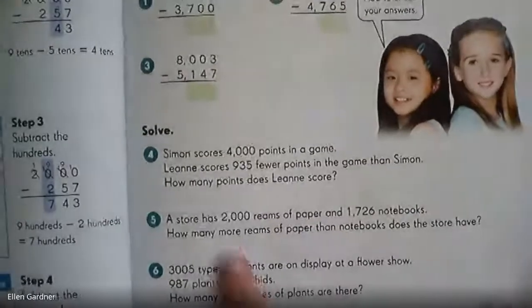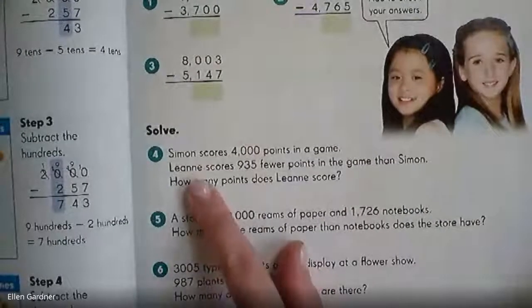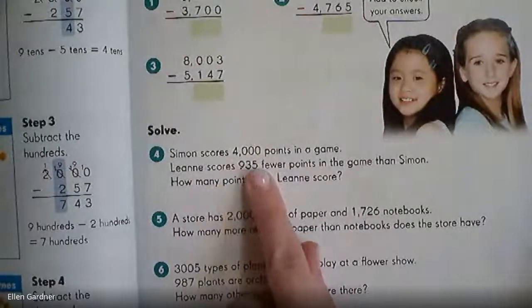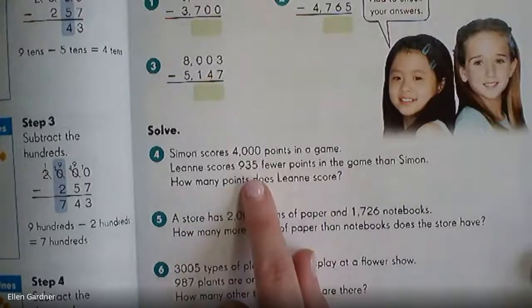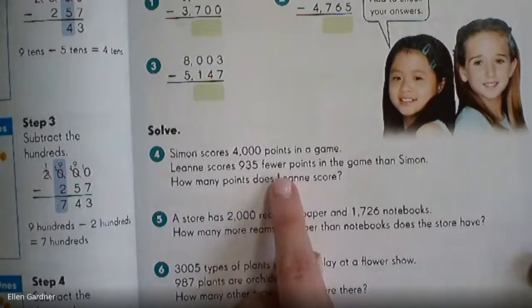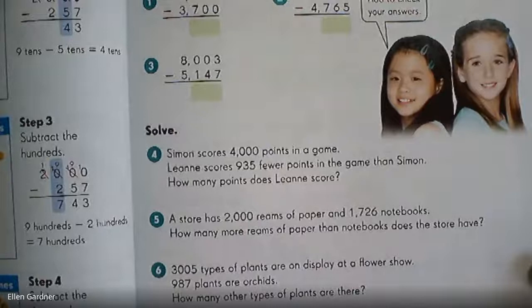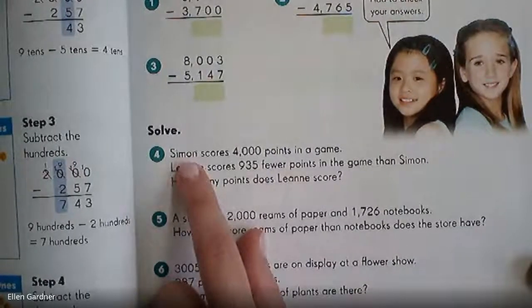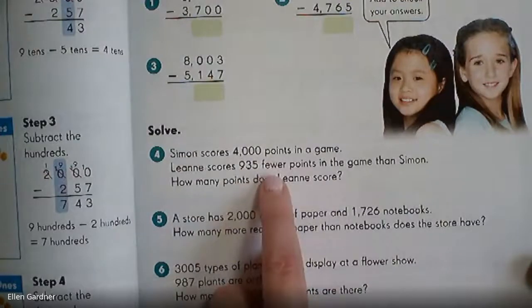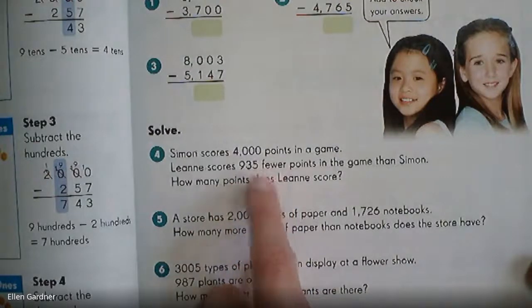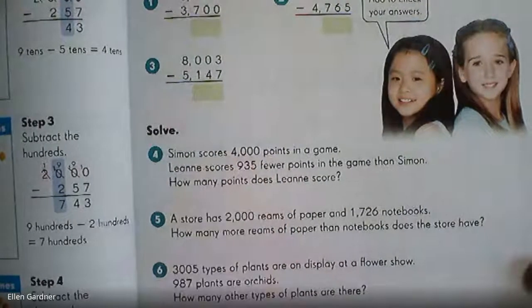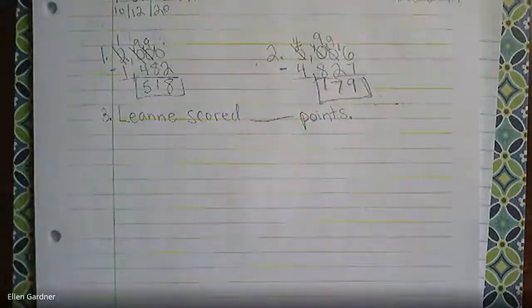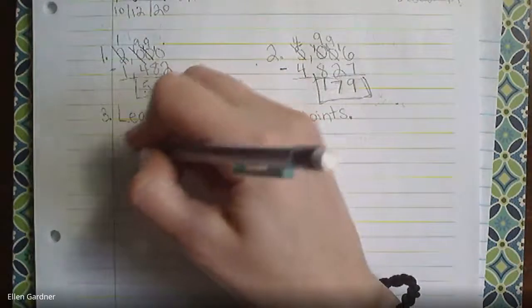Now, reviewing the story again, it says Simon scores 4,000 points in a game. Leanne scores 935 fewer points. So who scored more points? Simon. 935 fewer means 935 less than Simon. So we're going to make our larger rectangle for Simon.